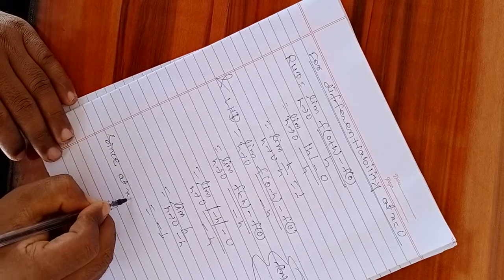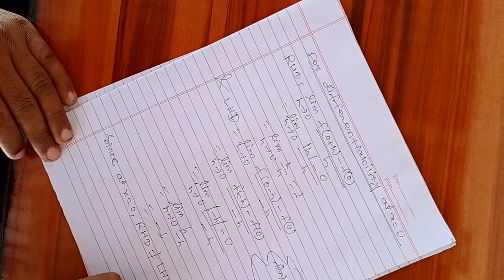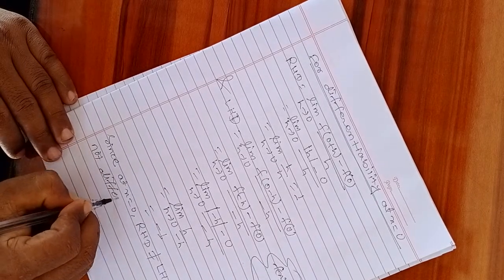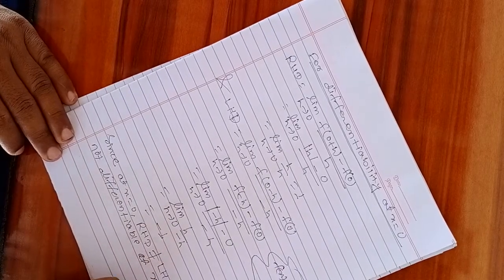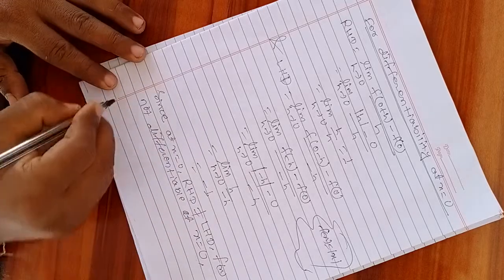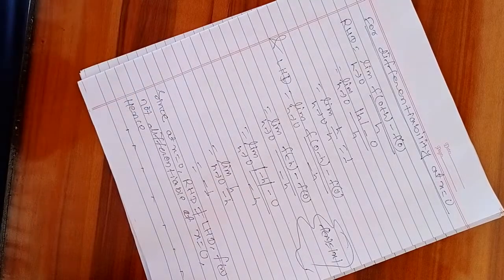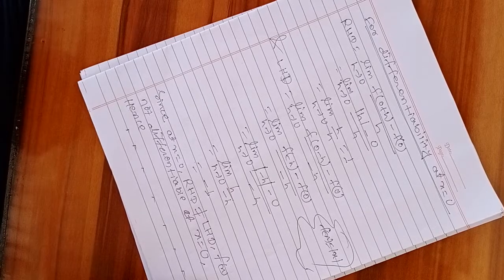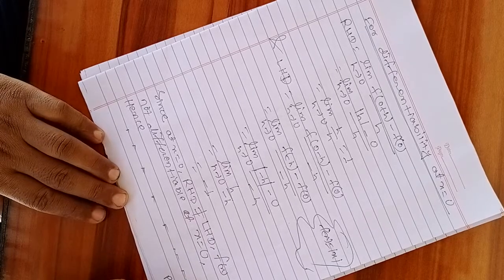Since at x equal to 0 the right hand derivative is not equal to the left hand derivative, f(x) is not differentiable at x equal to 0. The function is not differentiable at x equal to 0. Hence you can write the statement: the differentiability of function f(x) at x equal to a implies continuity, but the converse may not always be true. You can write here, proved.